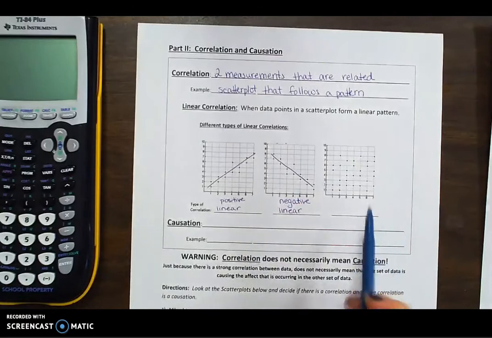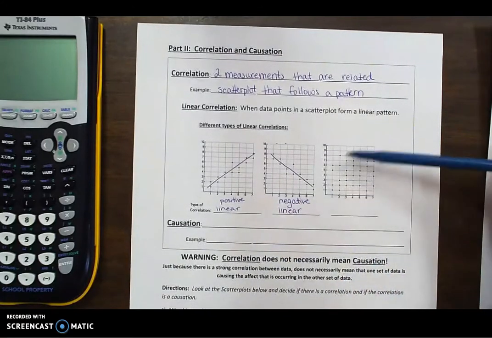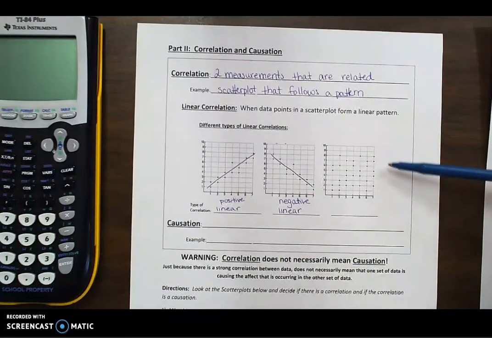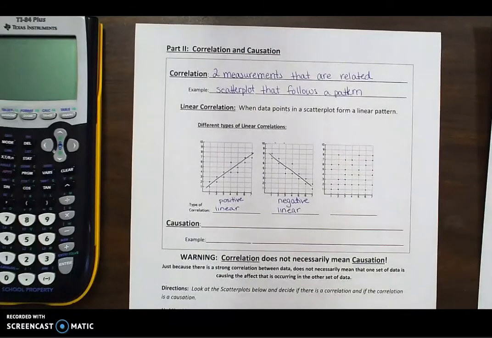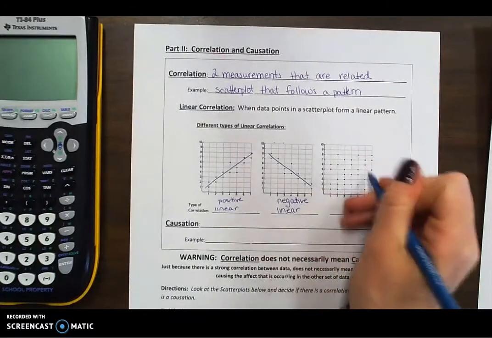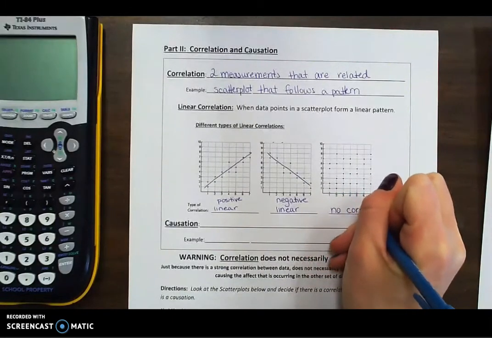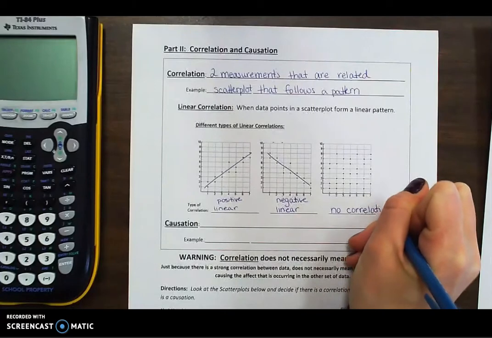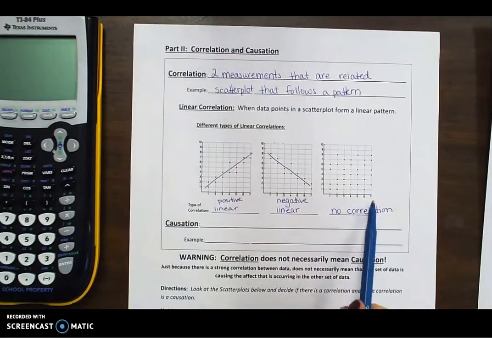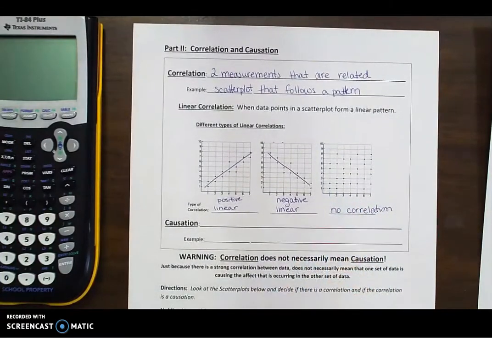Now, if I look at my third one, the points are completely scattered. They are all over the graph. When this happens, there's no pattern to be seen, which means there's going to be no correlation. There is no relationship between your independent and your dependent variables.